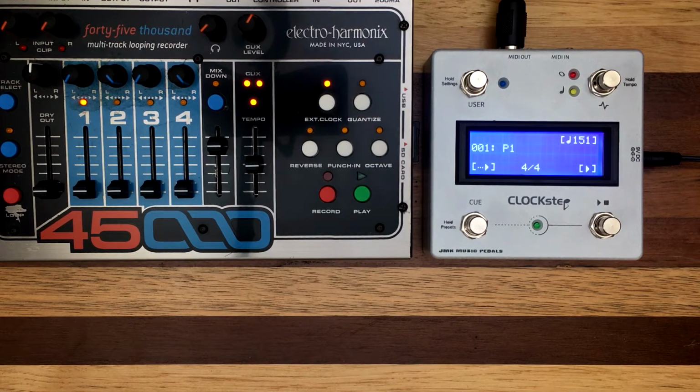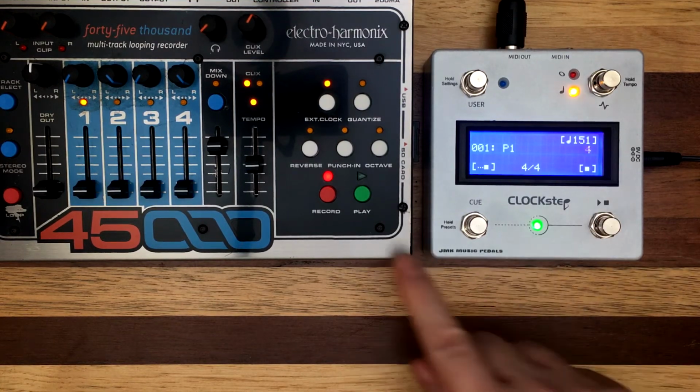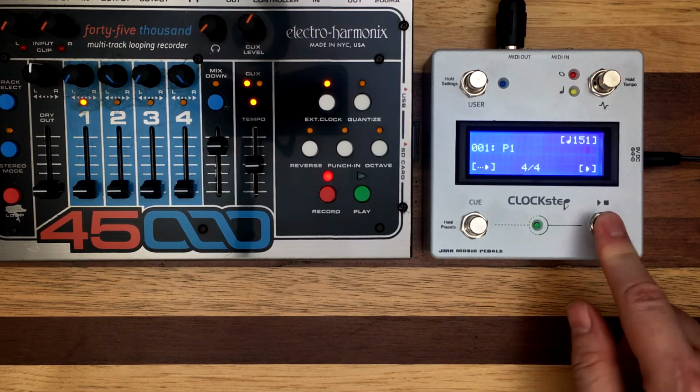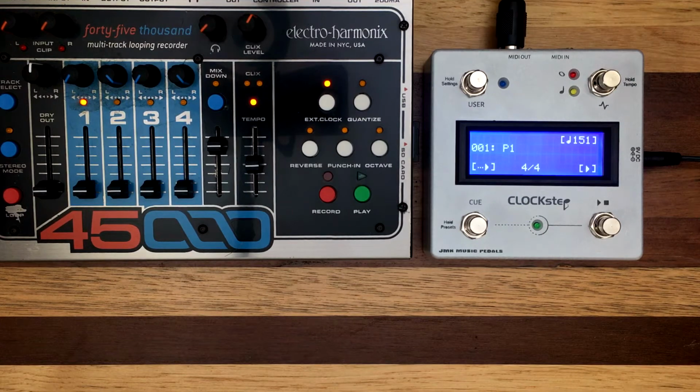Setting a MIDI channel is not important yet. It is important to know that MIDI Start doesn't have the same definition as play. What Start does is really up to the device receiving that message. For example, I'll prepare the 45,000 to record a new loop. You can see the record light is flashing. It's waiting for the start command to begin the recording. The takeaway is that how a device responds to these commands is implementation specific.